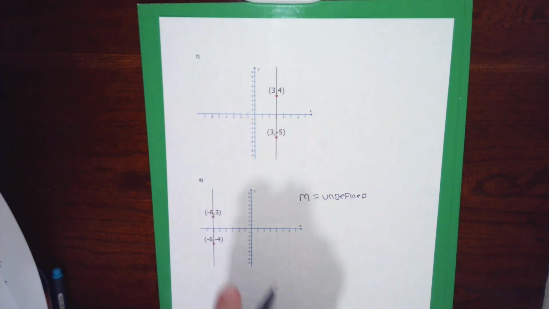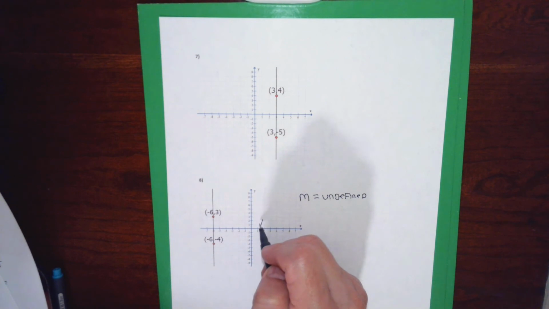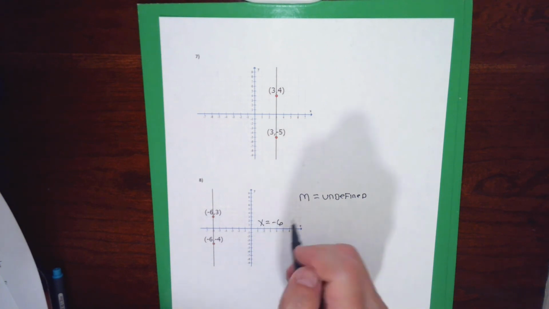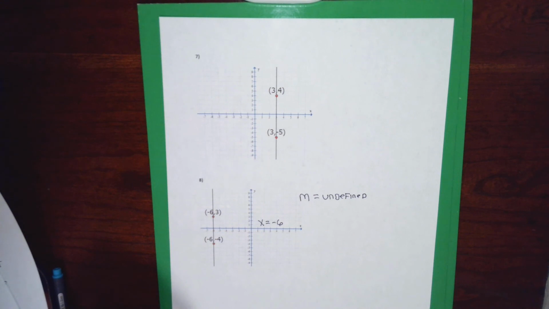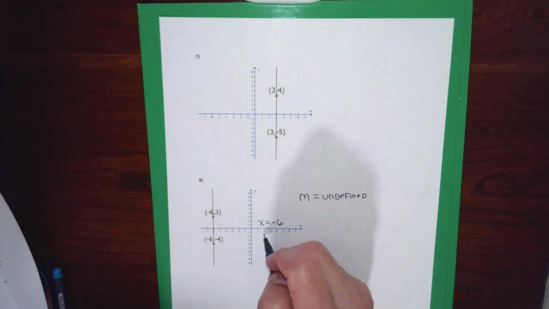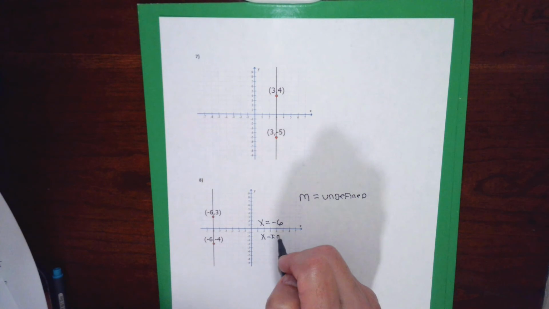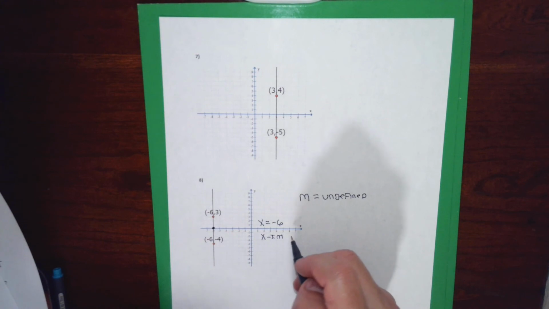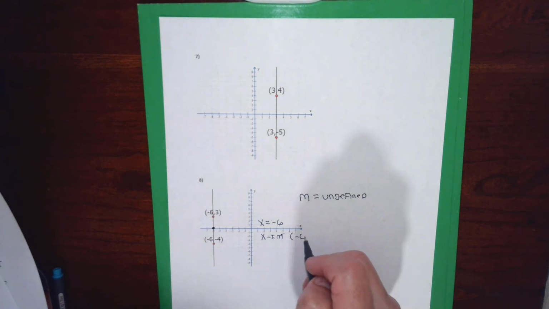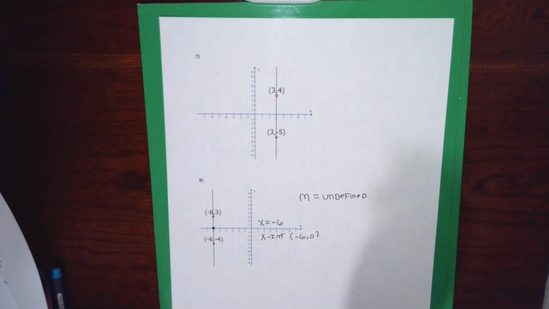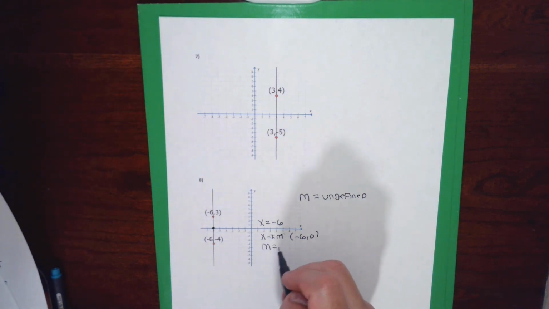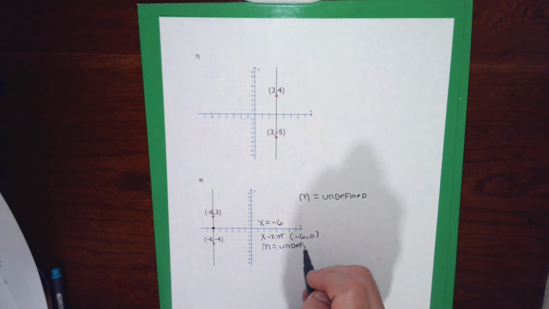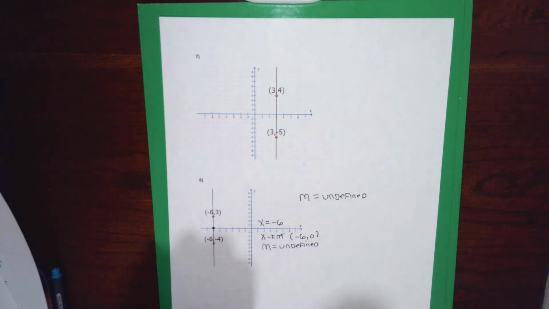It's not asked for, but this line has an equation of x equal to negative 6. Vertical lines have equations that only have x's, don't have y's. It has an x-intercept, and not that it's terribly visible, but this graph crosses the x-axis at negative 6, and that would be the point negative 6, 0. It's going to be important to be able to just rattle that off for any vertical line, to know what the equation is, to know what the x-intercept is, to know what the slope is. It's going to be important.